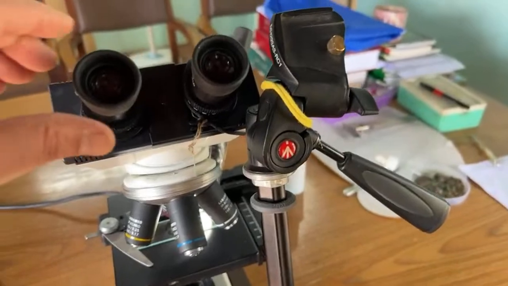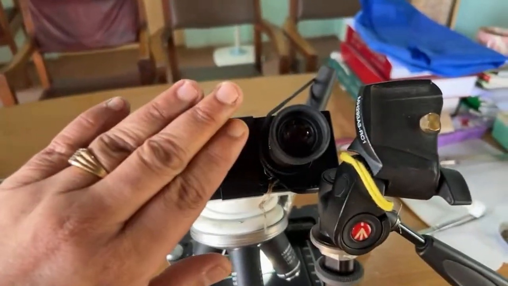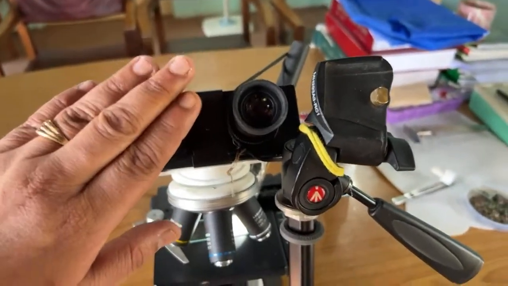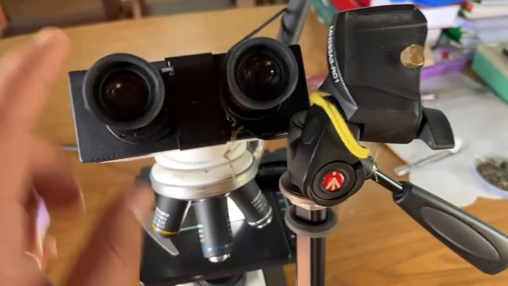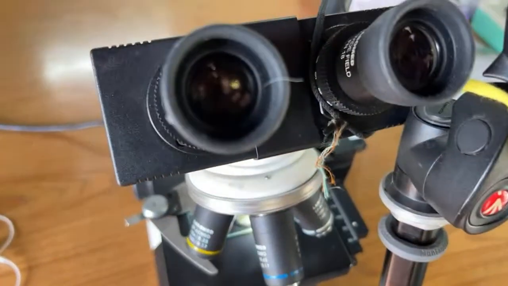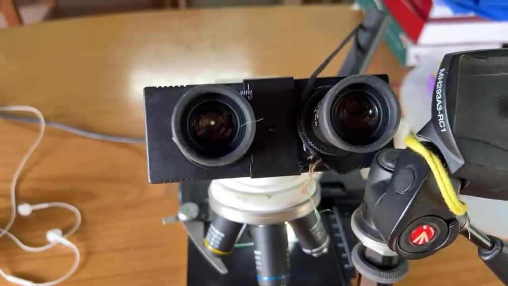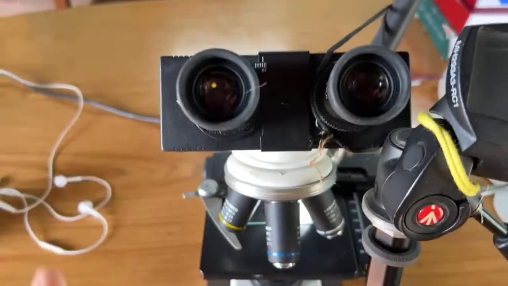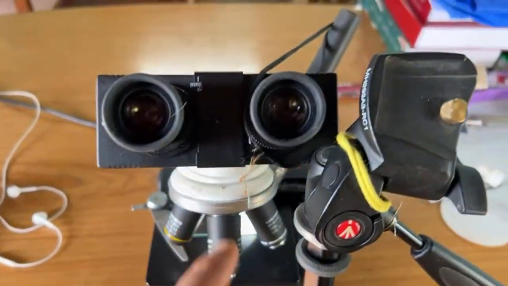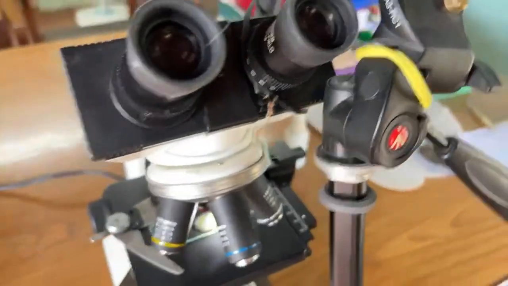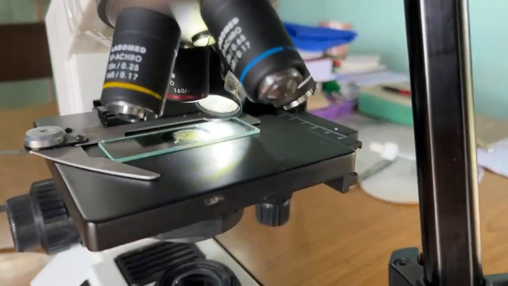So my next target is to shut this down, close it off, so that there is the least amount of light pollution, and maybe we'll come across some better views next time.